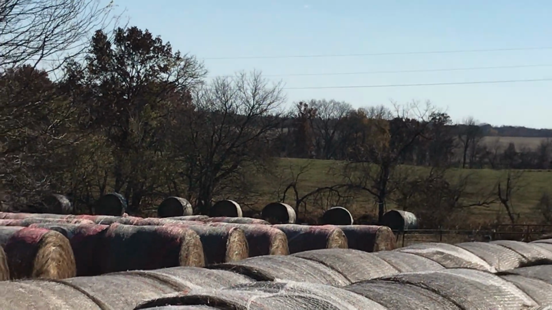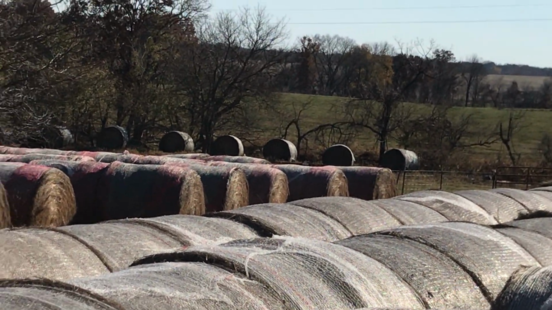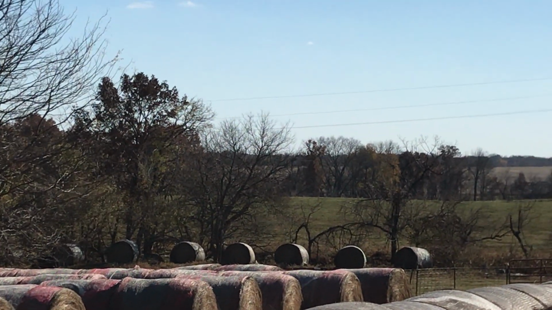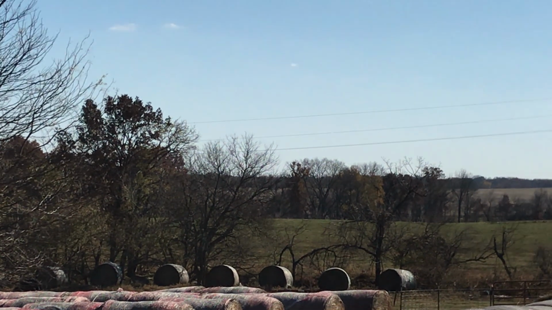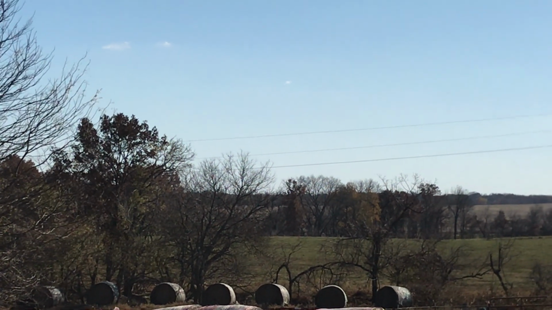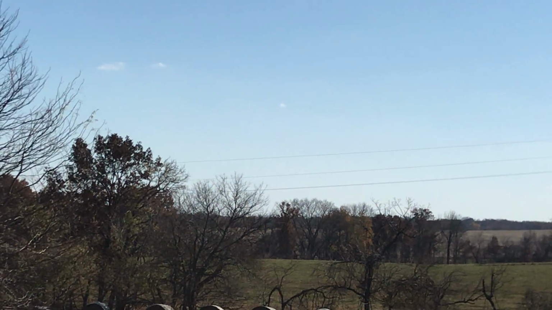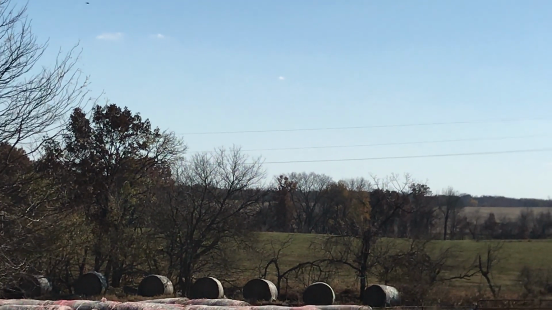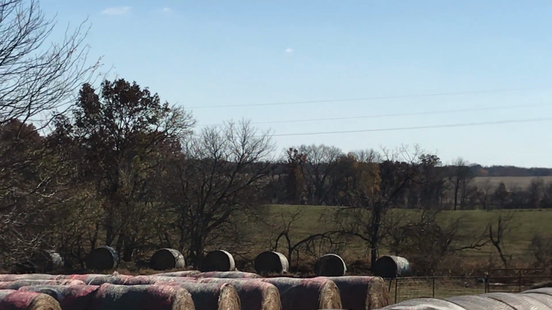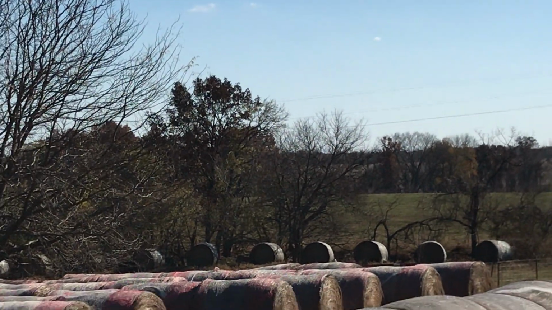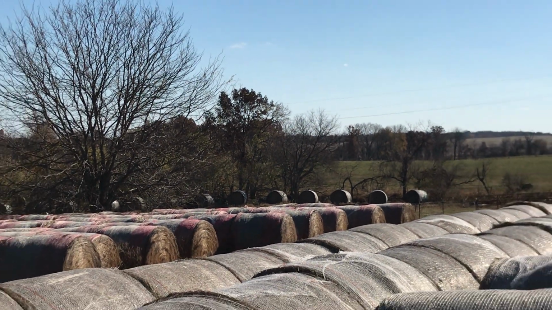You can see that out in the field right now, there are already bales of hay that are set out for the cows to eat right now. You can still see some green grass, but there is not enough green grass out there right now for the cows to be able to eat and survive. So right now we already have hay that's out in the field for cows to eat.